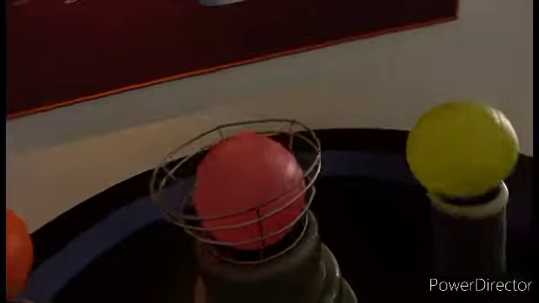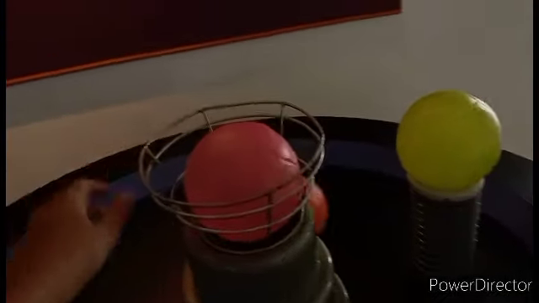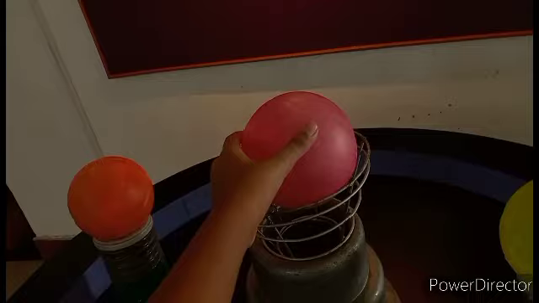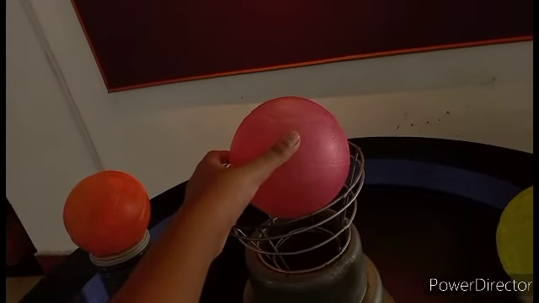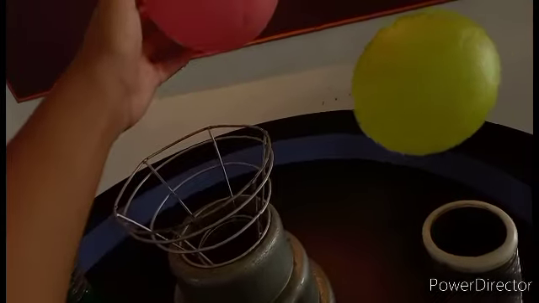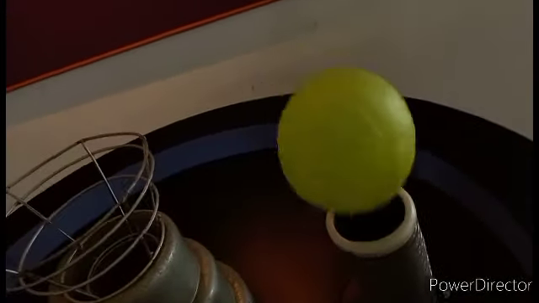So let's put it a little to the side. Oh, that just jumped off. Okay. Press the button. See, it fell down because the air pressure is less. It falls down.